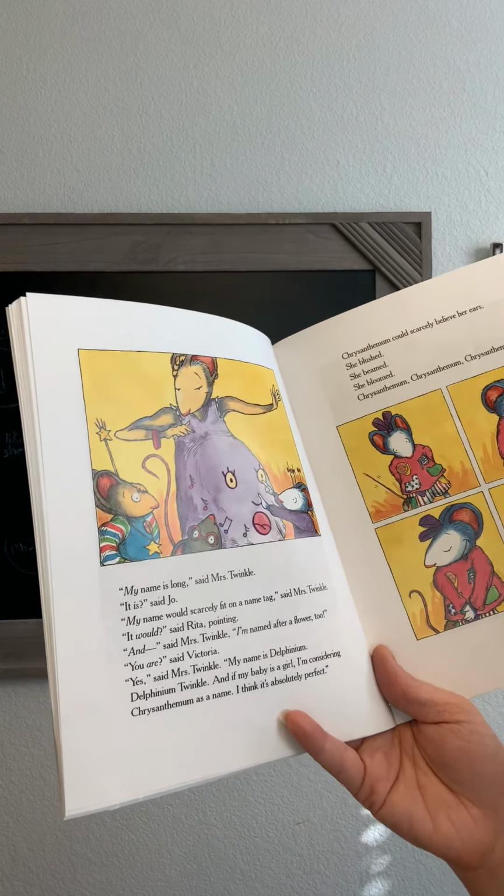So she's got a baby in her tummy, and she's thinking about using Chrysanthemum to name her baby because she loves it so much.